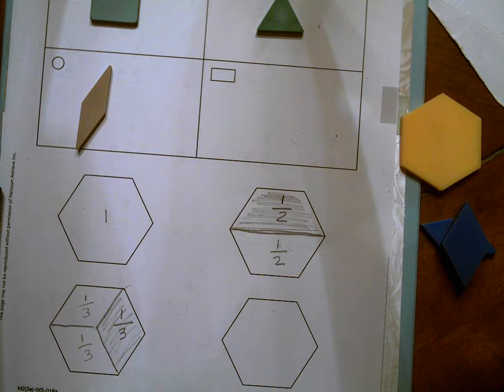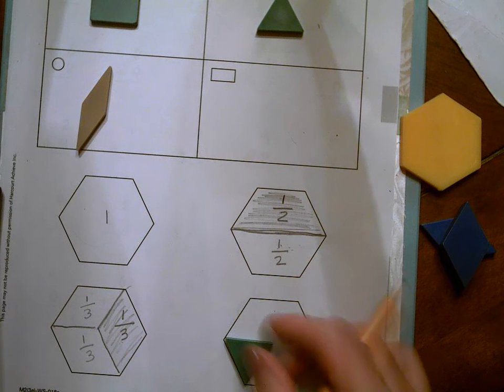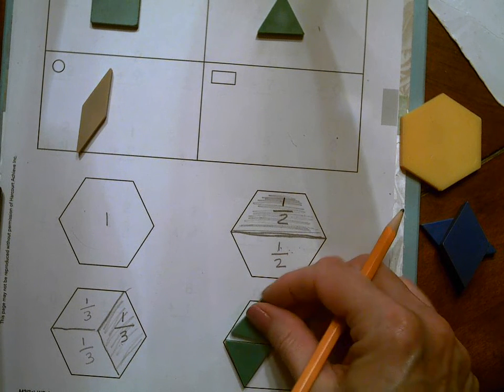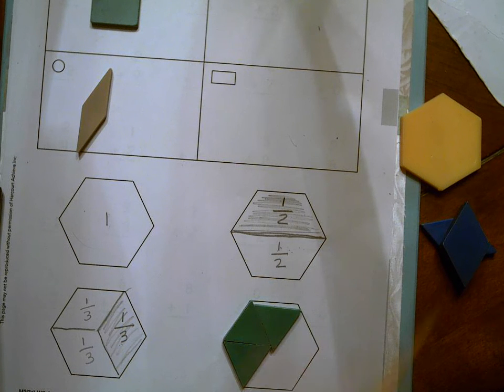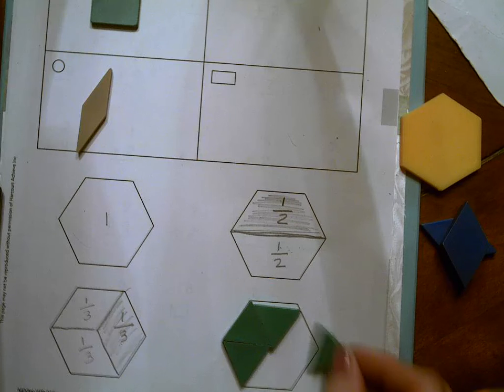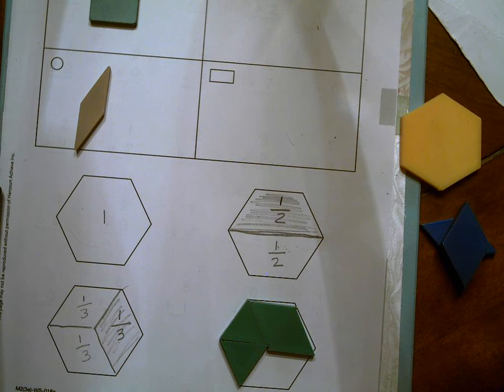Right, last I'm going to get out all those triangles and see how many triangles I can fit on this hexagon. 2, 3, 4, and I need a couple more triangles.